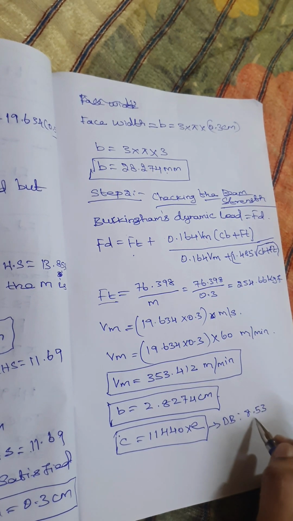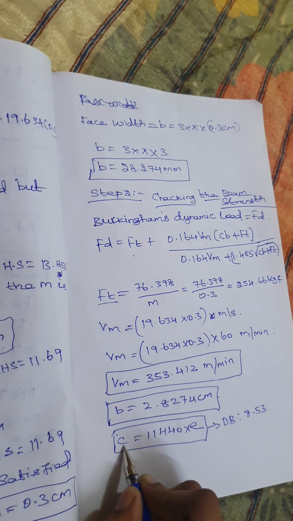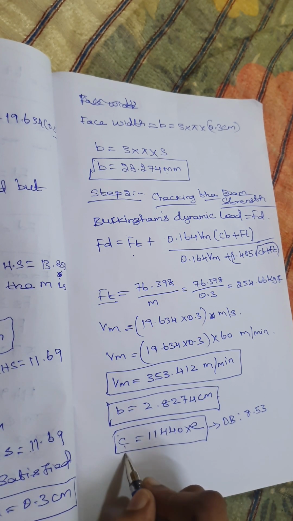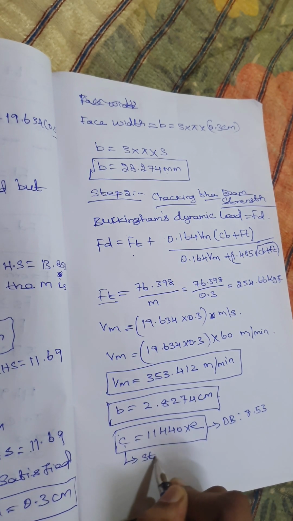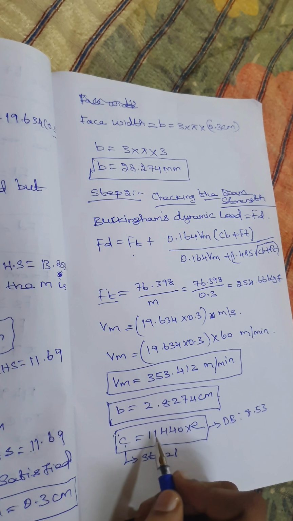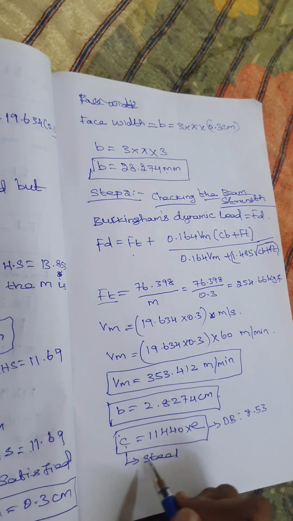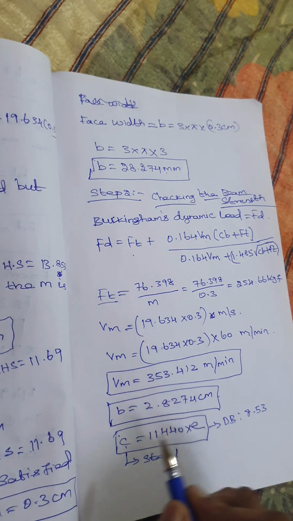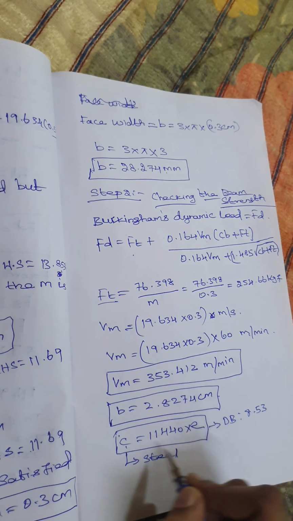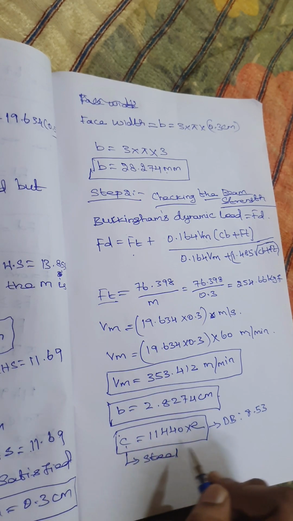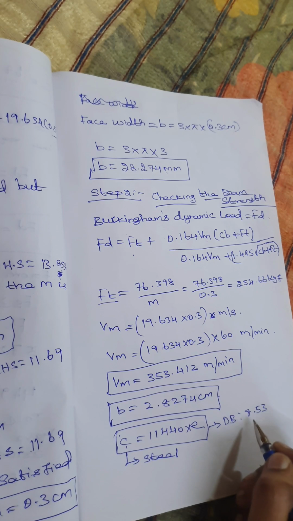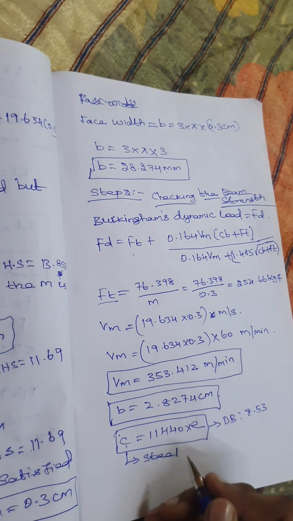In that page there is a table to find the value of c, and this particular formula has to be chosen for steel, because in the question itself it is given that the material is steel. Both the pinion and gear are made of steel, so we consider this formula from that table, given in the data book page number 8.53.